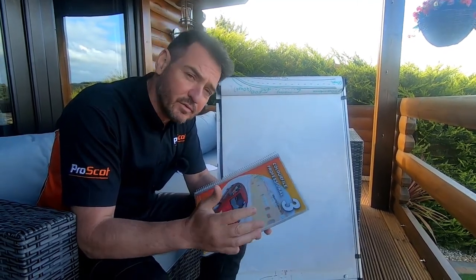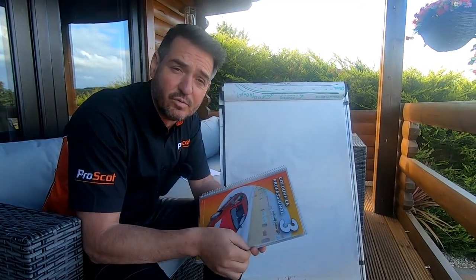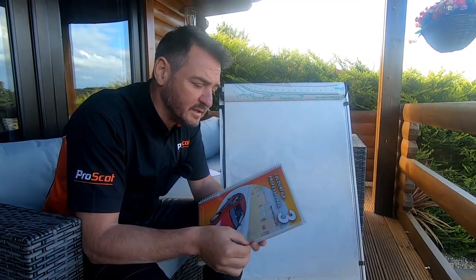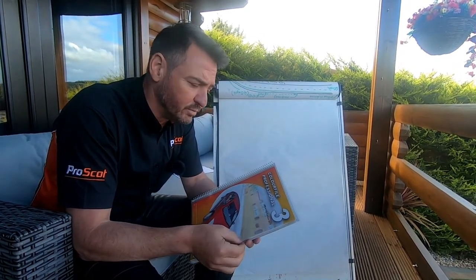And then what we're going to do once we've got all that is we're then going to put together part of the route. In fact, we might even use the whole route that we actually use for the CBT, to give you a demonstration riding through the route and putting the whole lot together.